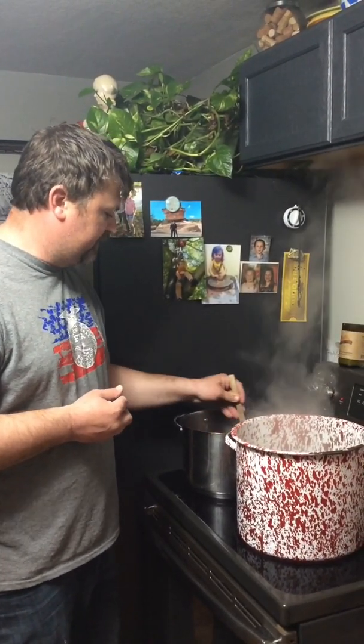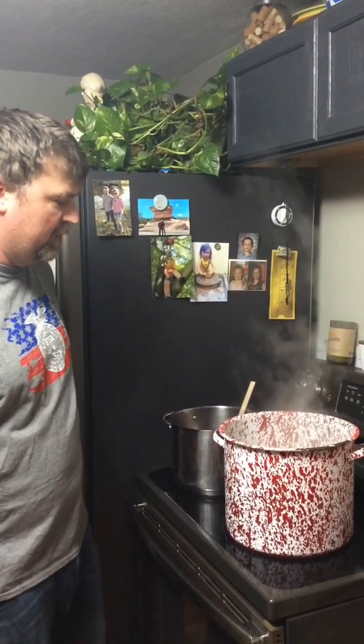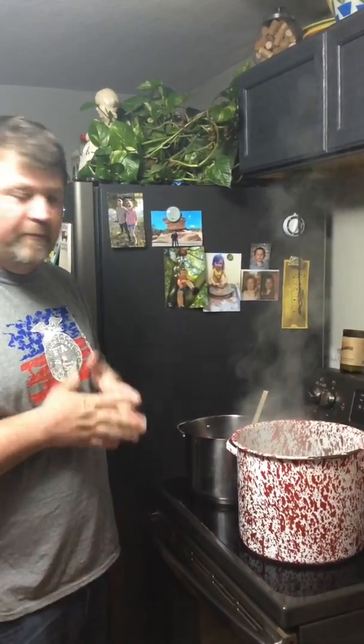So this is still in the process of coming back to a boil. Over here, our jars look like the water's starting to roll, so they're sanitized. We'll be ready to take those out in just a minute.